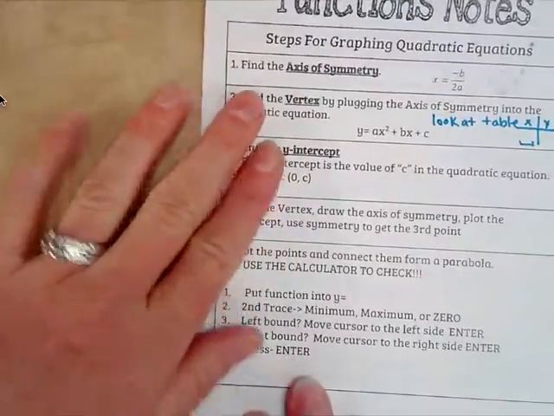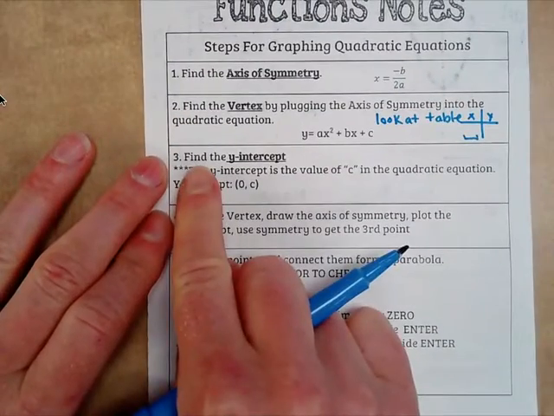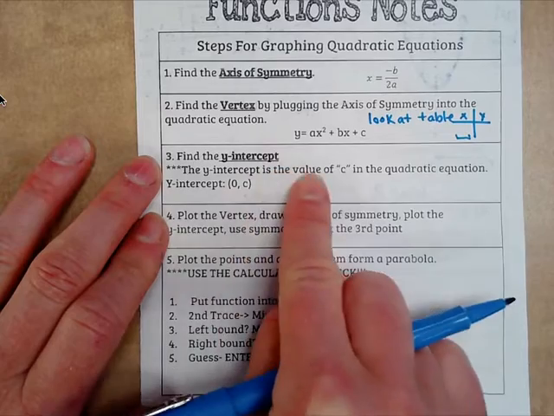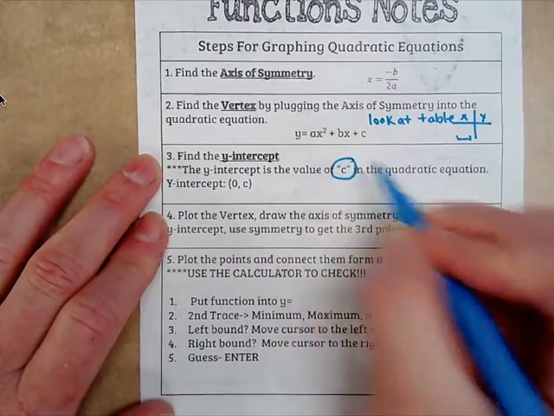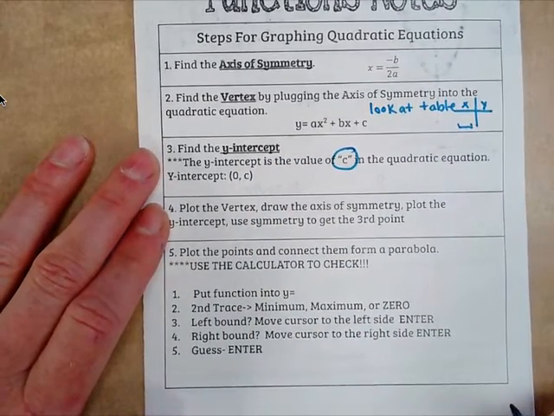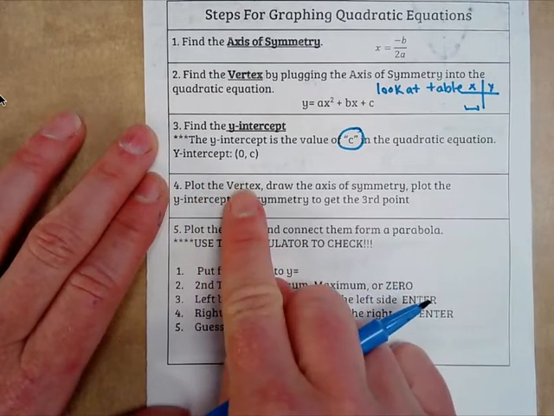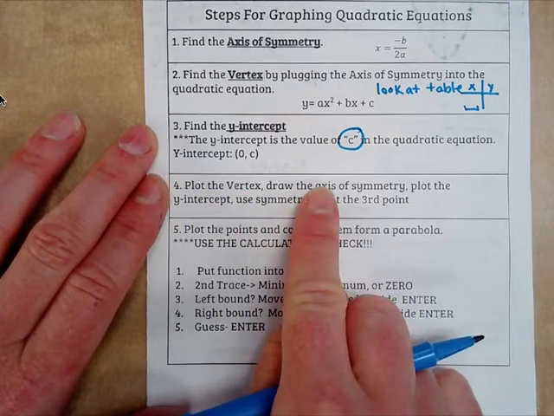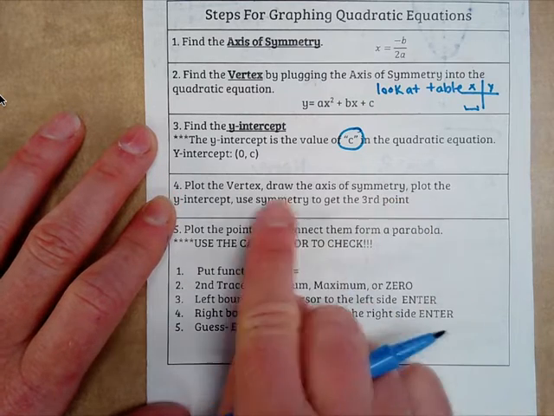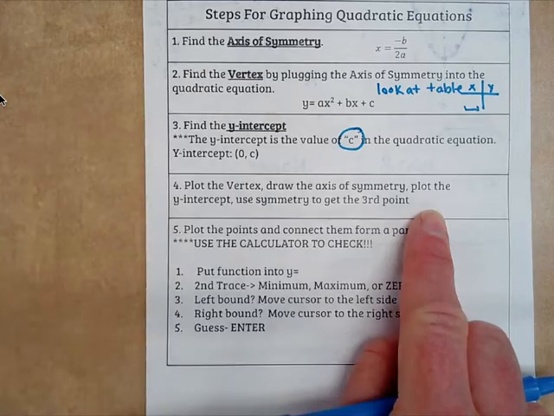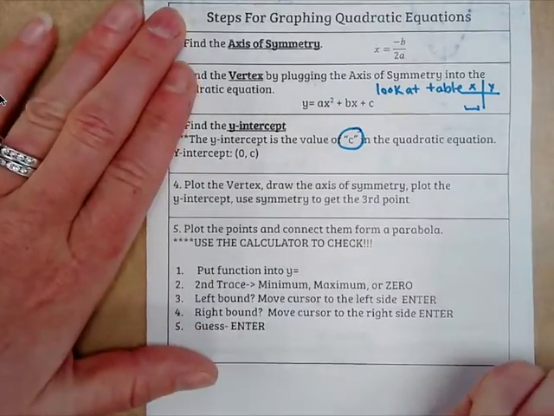Okay, let's go back over here. Number 3, we already went over, find the y-intercept. The y-intercept is the c value of the equation, (0, c). Plot the vertex, draw the axis of symmetry, plot the y-intercept. Use symmetry to get the third point. So remember, you reflect all the points.